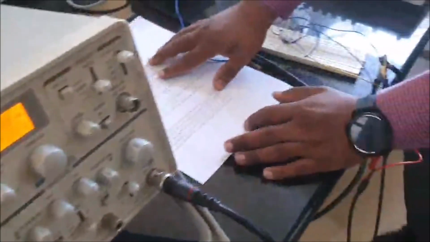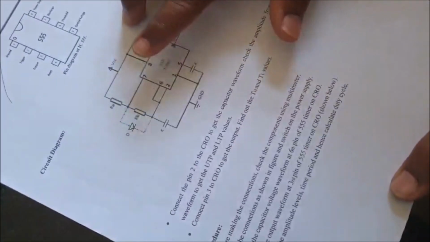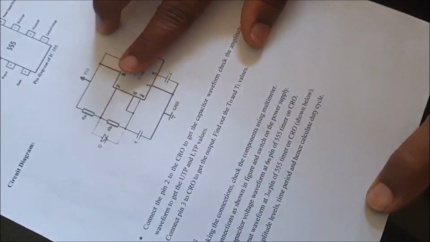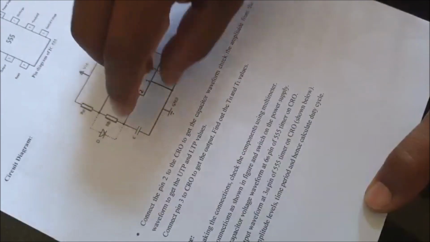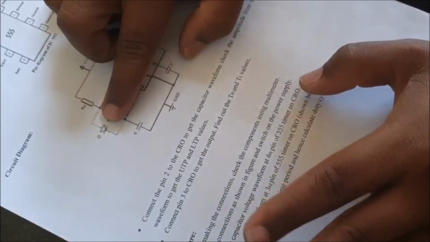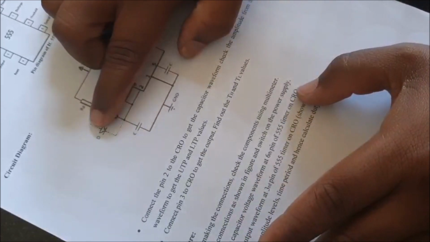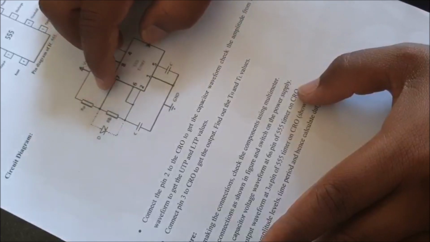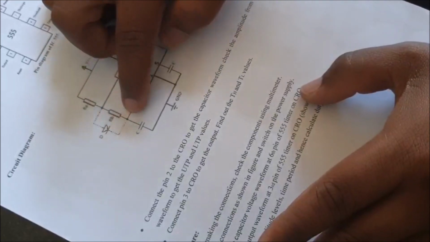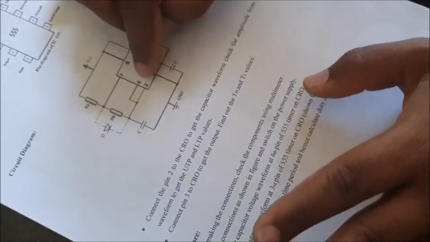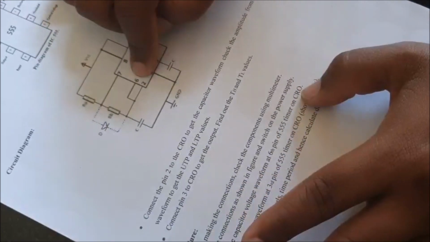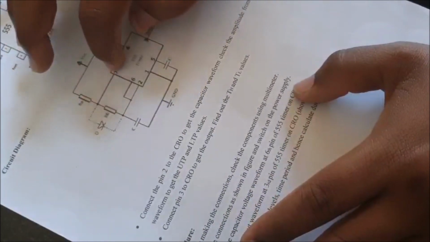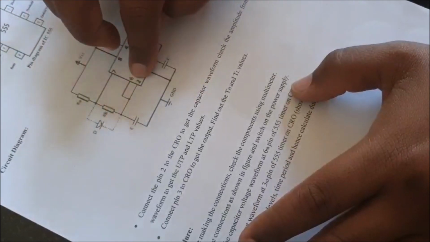See here, for the duty cycle equal to 50%, what I need to do is take a diode. The diode has polarity. Again, the diode has two pins. The first pin is called positive, the other pin is called negative. The positive pin should be connected to the 7th pin and the negative pin should be connected to the 2nd pin or the 6th pin. Okay, the positive end of the diode should be connected to the 7th pin and the negative end should be connected to the 2nd or 6th pin.